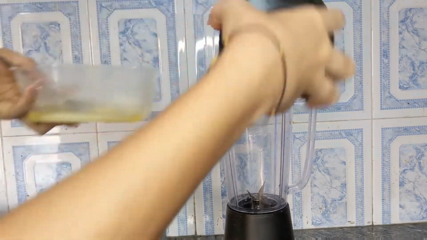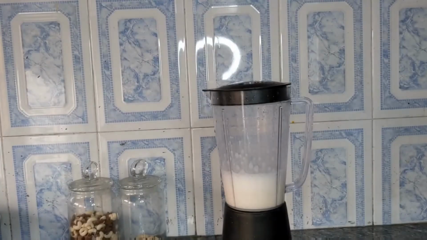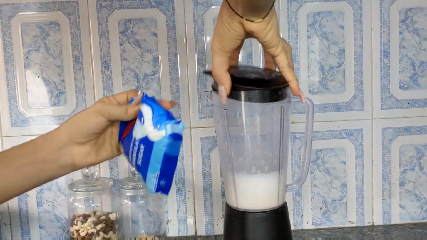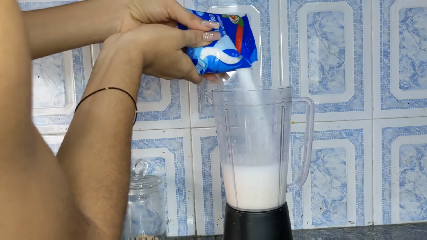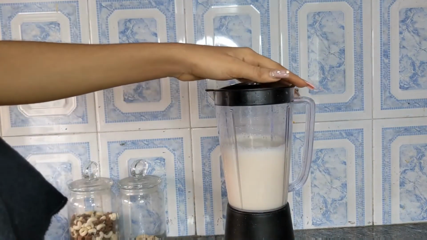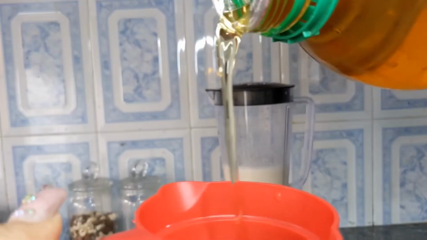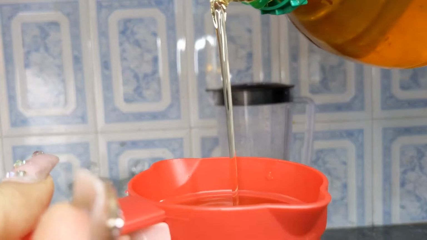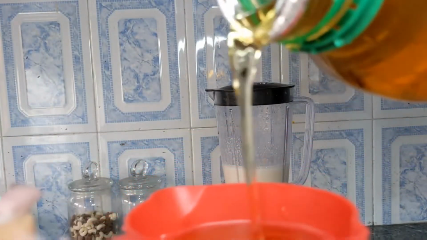I added my eggs. First off, I used like 3 eggs, and I added my sugar, 250 grams. Straight up, I really like this golden penny sugar. It melts very easily, so I recommend it. So I blend that together. This is just the egg and the sugar, and I put my oil in now straight into the blender.